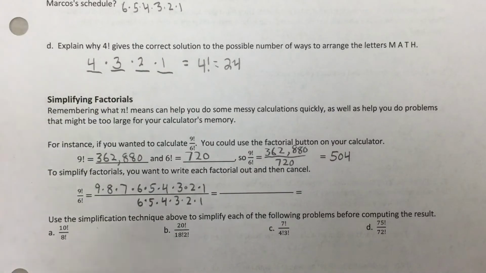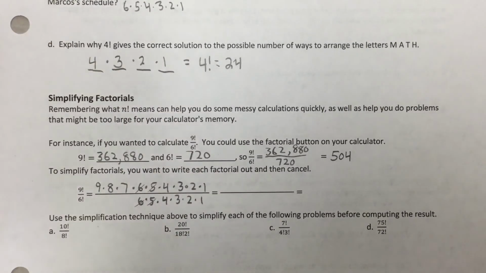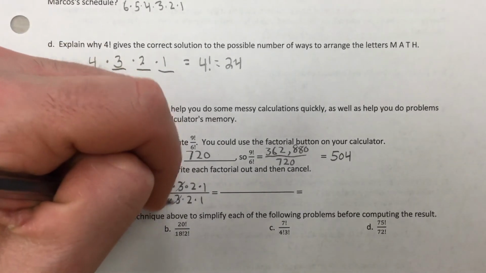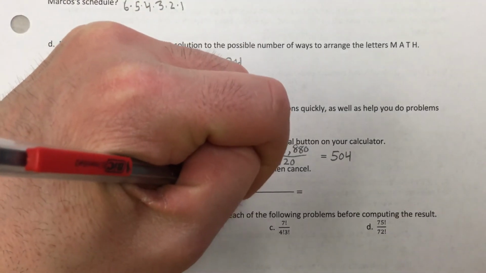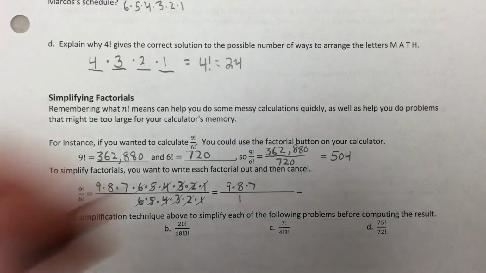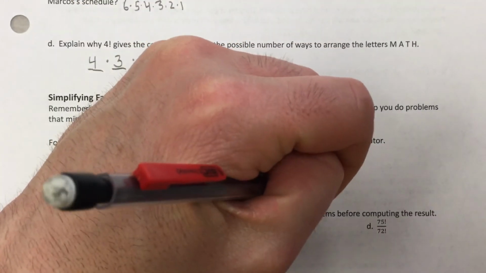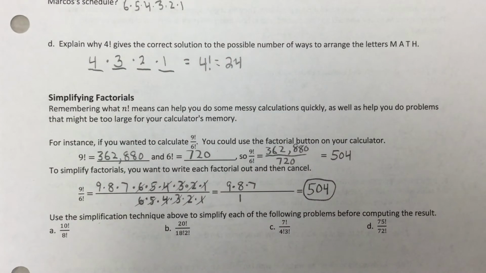And since these are all separated by multiplication, things cancel out. The same number, or we can reduce. So in this case, 6 cancels with 6, 5 with 5, 4 cancels with 4, 3 with 3, 2 with 2, and 1 with 1. And so after all this canceling, we're really just left with 9 times 8 times 7 over 1, which is much easier to work with. 9 times 8 times 7 is 504.